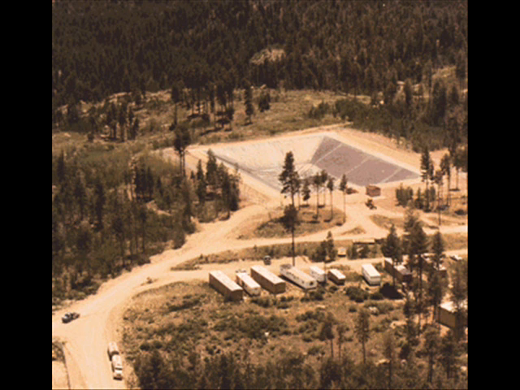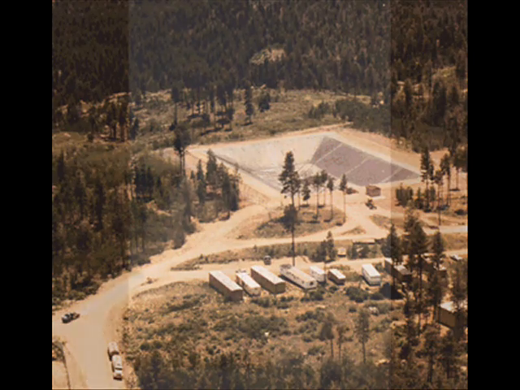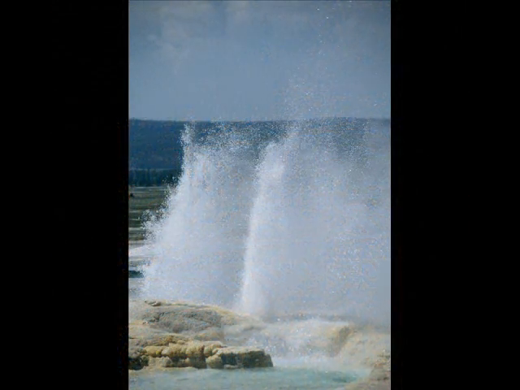So, does HDR technology meet our criteria for alternative energy? Let's see. Is it environmentally friendly? You bet. There are no toxic gases, no greenhouse emissions, no nuclear wastes. Is it renewable? Sure it is, because the earth automatically replaces the heat that is used.